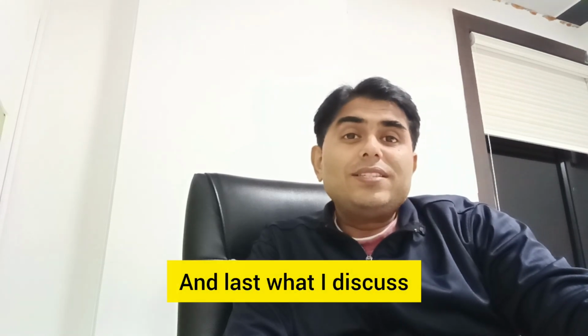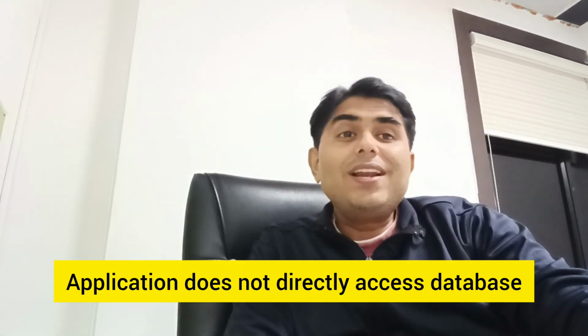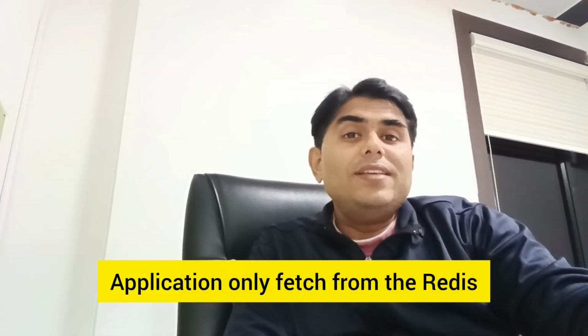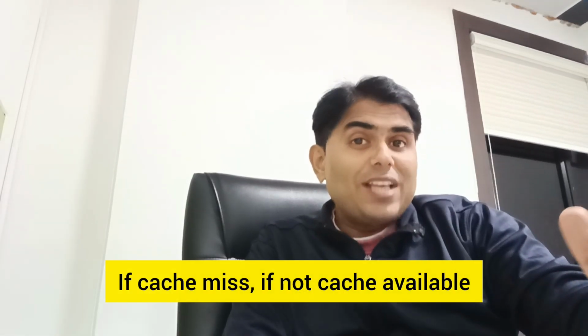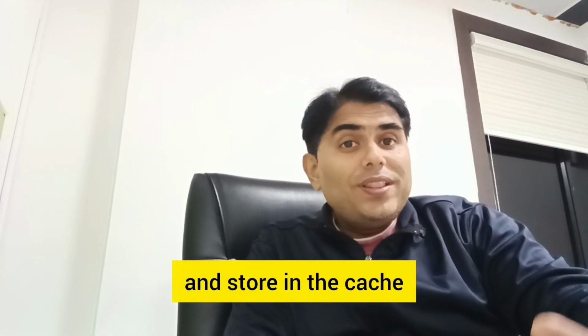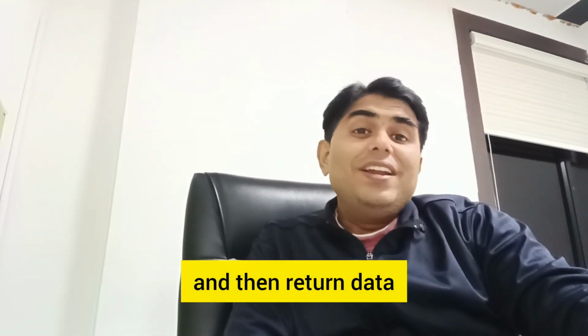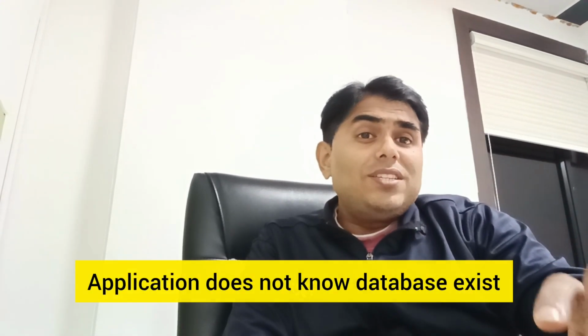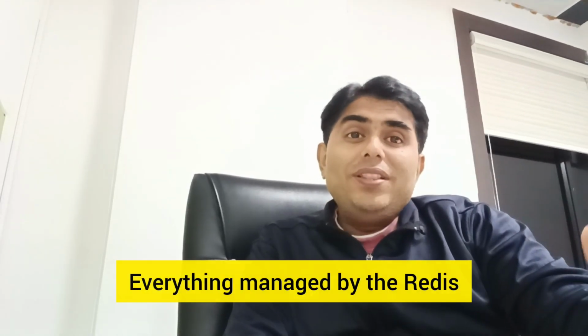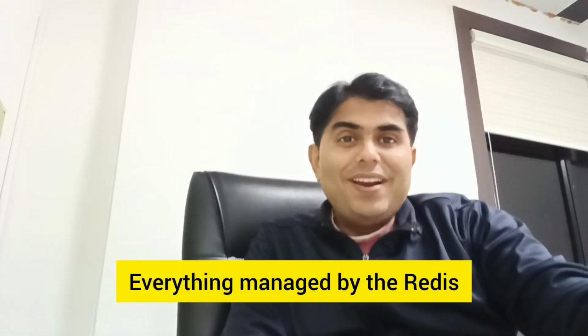required. And last, what I discussed, that is read through cache. Application does not directly access the database. Application only fetches from Redis. If cache miss, if no cache available, then Redis loads data from the DB, stores it in the cache, and then returns data. Application does not know the database exists. Everything is managed by Redis.